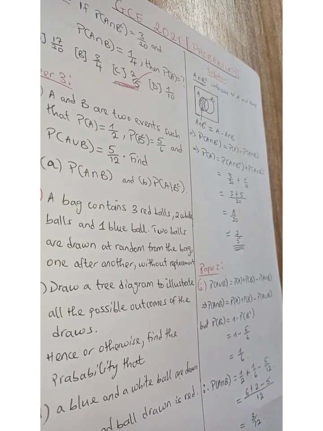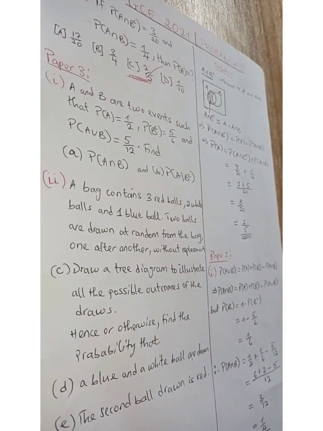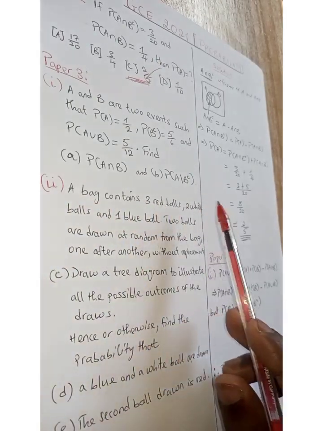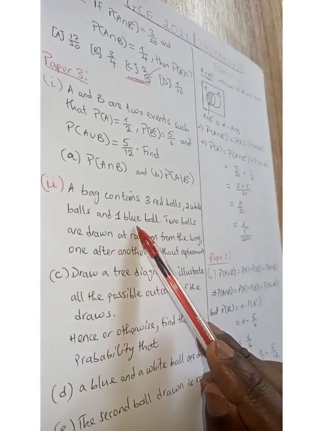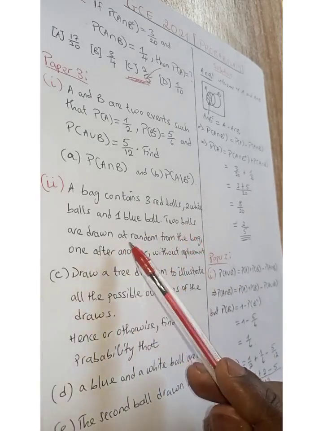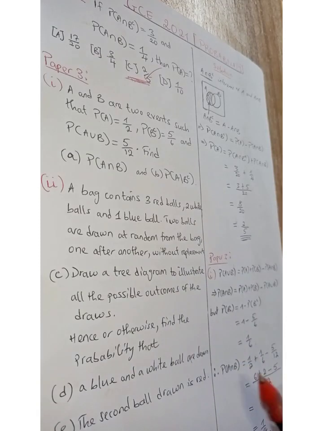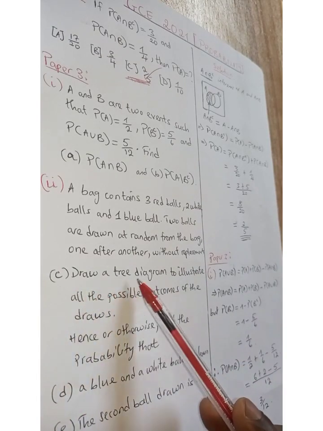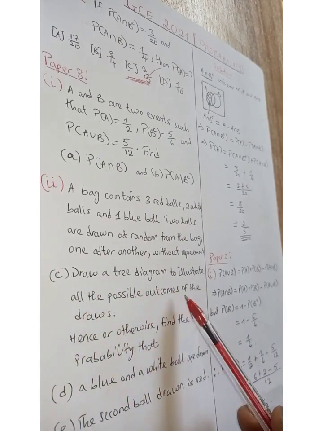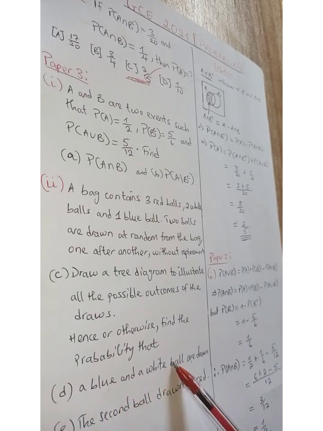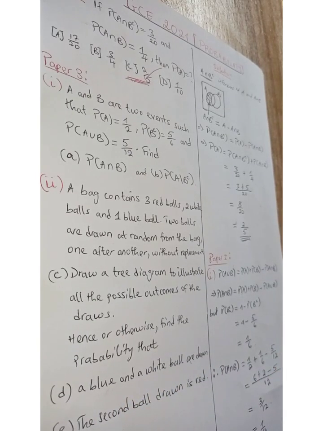The second part of the question says a bag contains 3 red balls, 2 white balls, and 1 blue ball. 2 balls are drawn at random from the bag, one after another, without replacement. C. Draw a tree diagram to illustrate all the possible outcomes of the draws. Hence or otherwise, find the probability that D. A blue and a white ball are drawn. A. The second ball drawn is red.